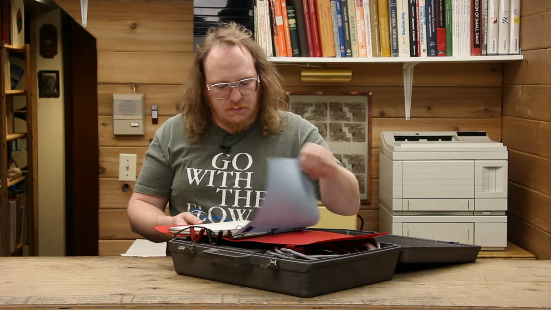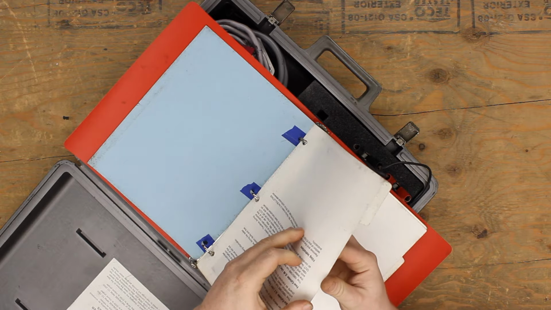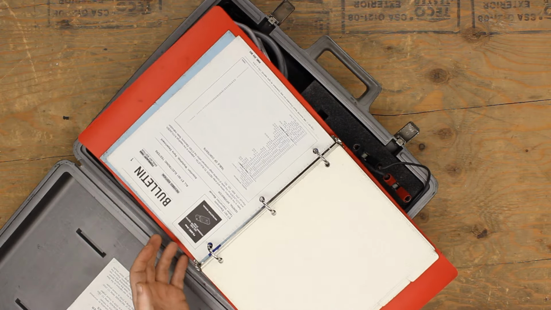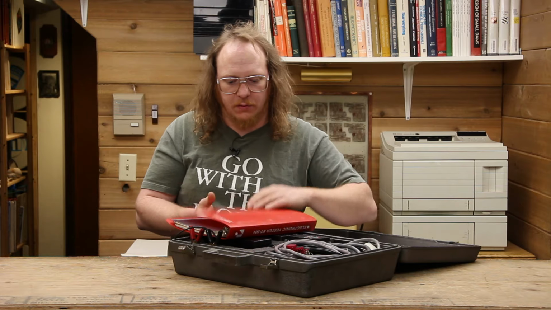And of course, there may even be bulletins in here. Like this one right here has a technical bulletin hiding at the very back. Boom, just like that, which just tells me about various enhancements and upgrades that were available.